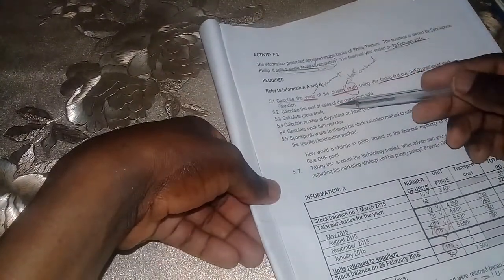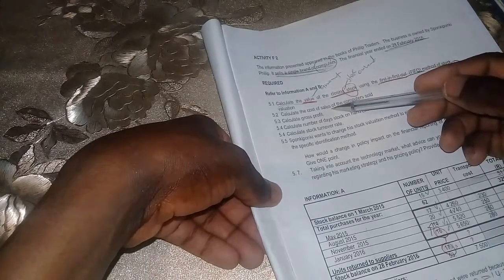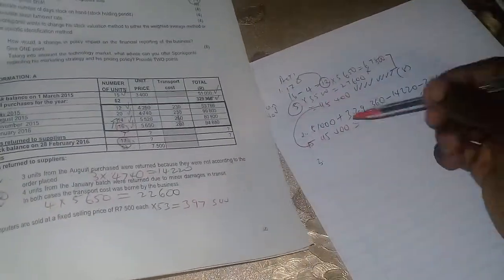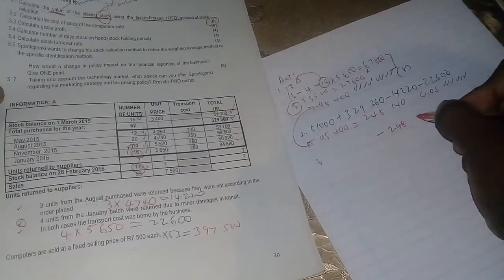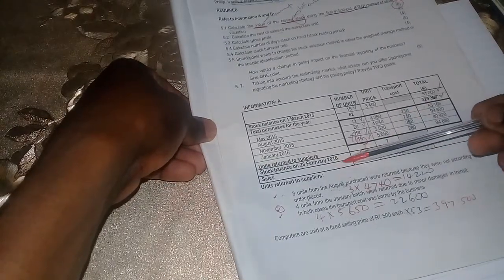Number 3, we are saying calculate the gross profit. The moment you see gross profit, you know the formula is sales minus cost of sales. We already have your cost of sales in number 2. So the first thing that we are subtracting here is our cost of sales, 248,140, from our sales to get our gross profit. All right. So now we need to calculate our sales. We go and look at information that has to do with sales.